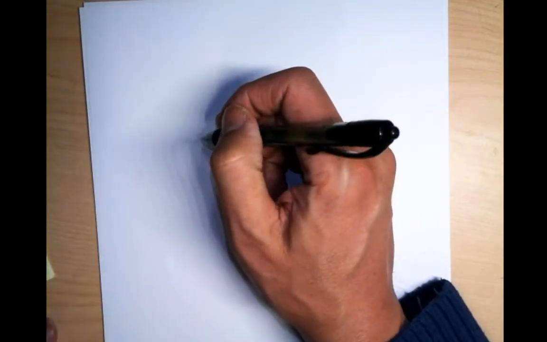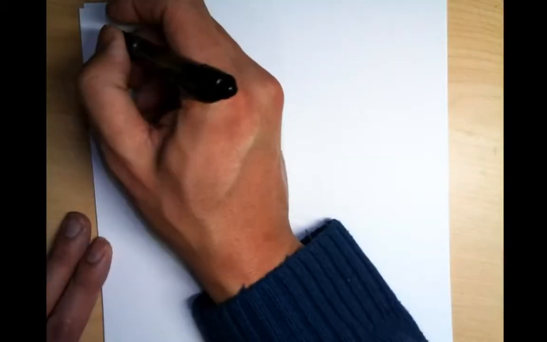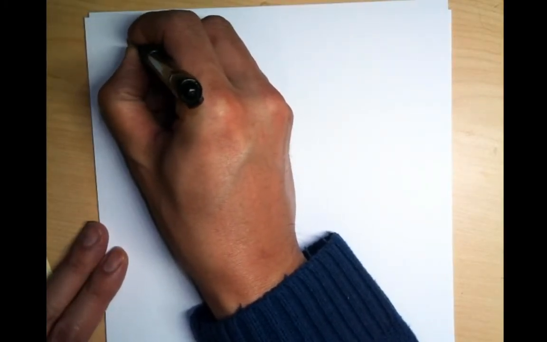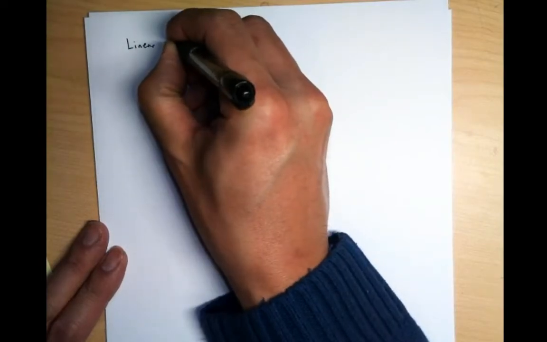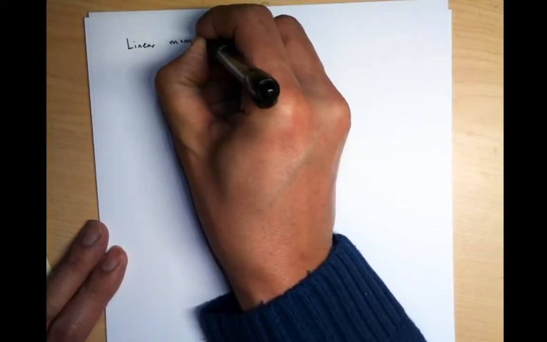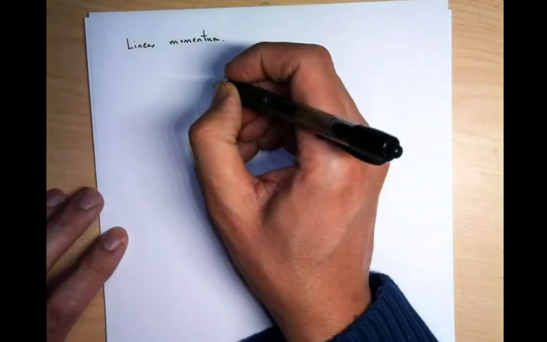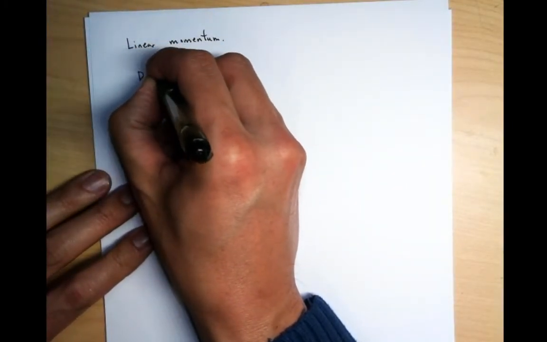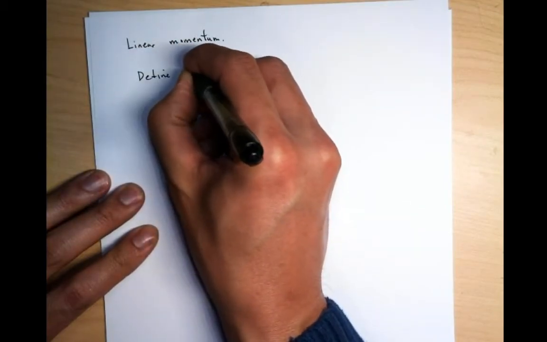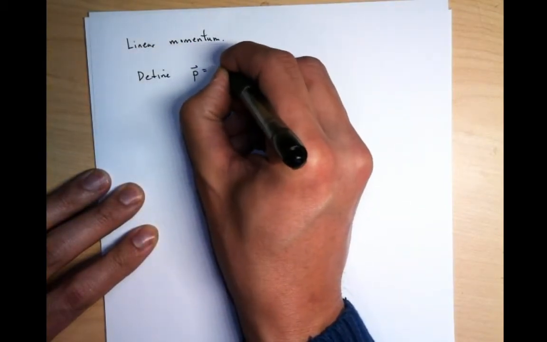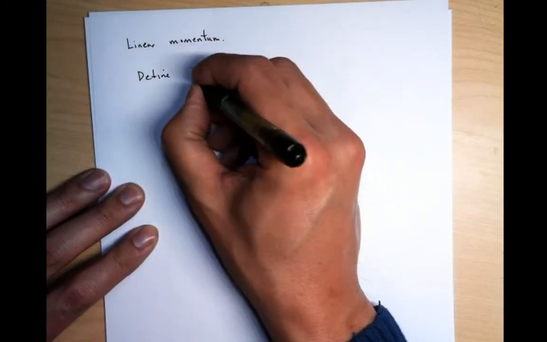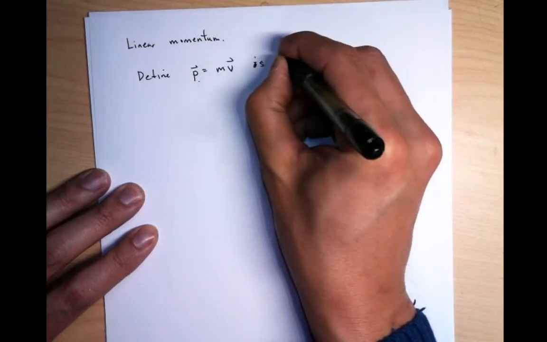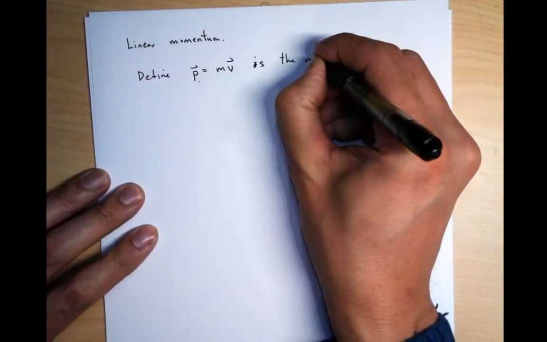All right, in this chapter, we're going to talk about linear momentum. Okay, so let me define the vector p is equal to a mass times a velocity, right? So this thing is the momentum.